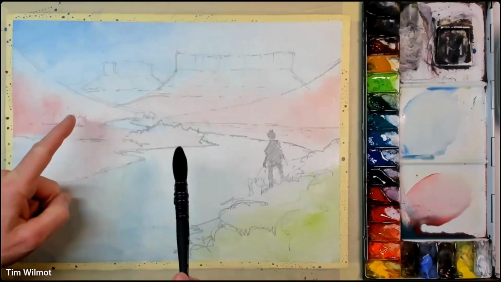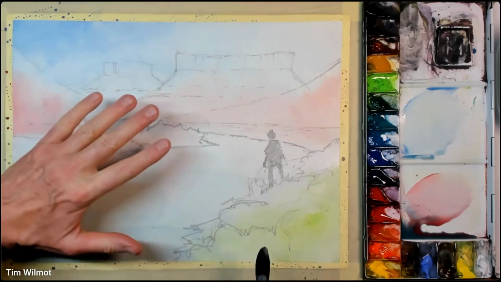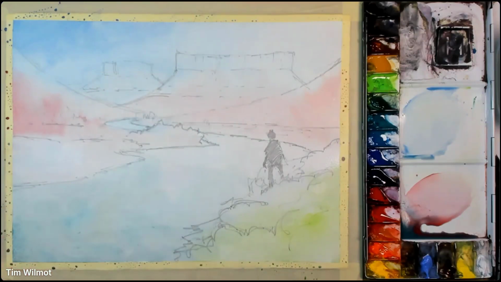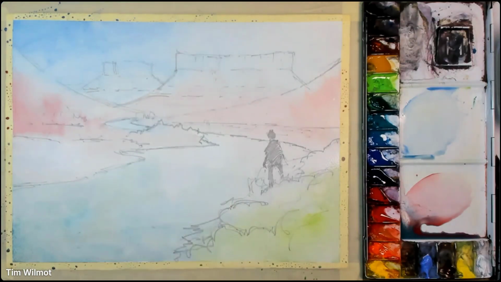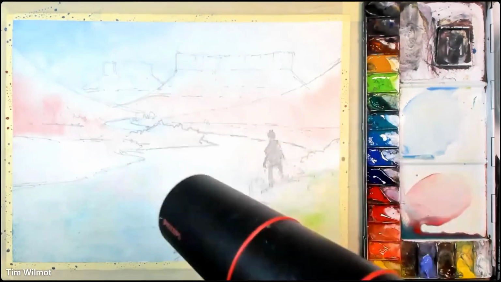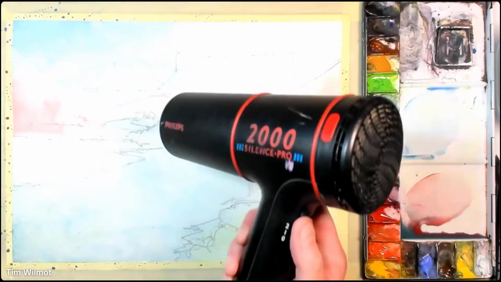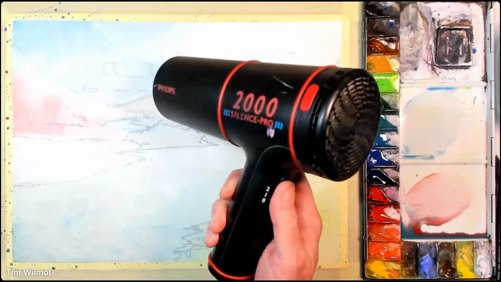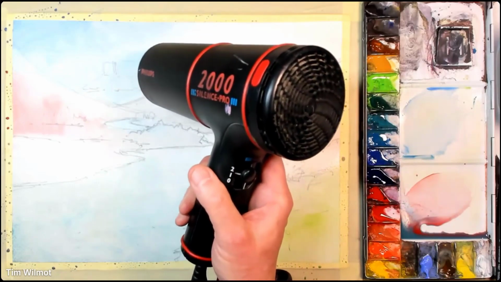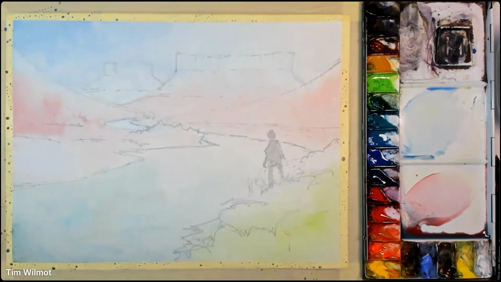So I'm going to now get my hairdryer out to speed up the drying process for you. And it's actually drying quite nicely already, so this shouldn't take too long. Now, my microphone should cut out, but just in case it doesn't, I'll give you a countdown. 3, 2, 1. All right, so this should be nice and dry now, which it is.